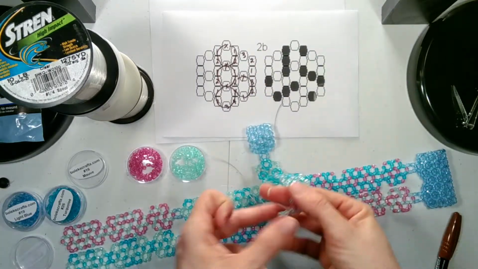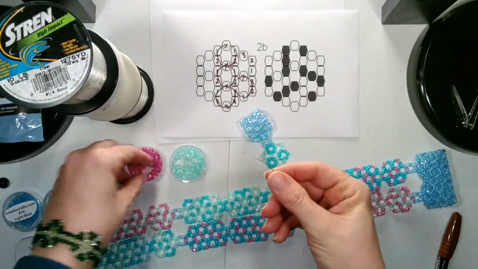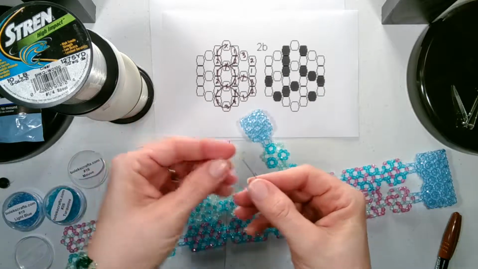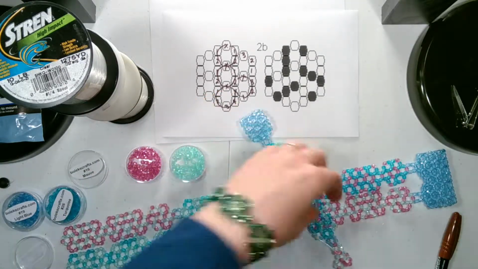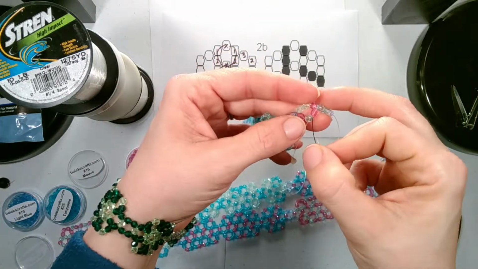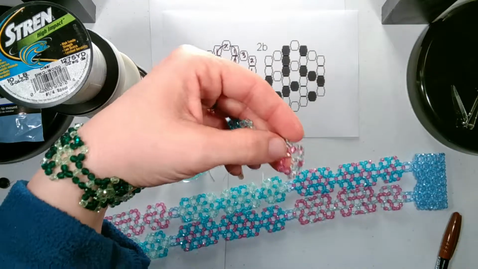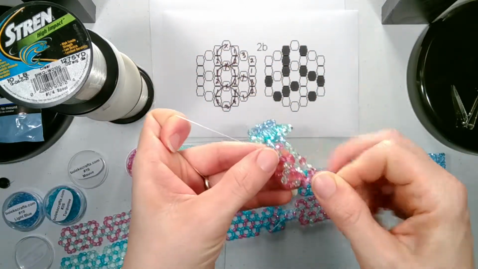We'll add all of these to the left string. Then we will go through the bead that our other string is coming out of. And we want to come over to this side.